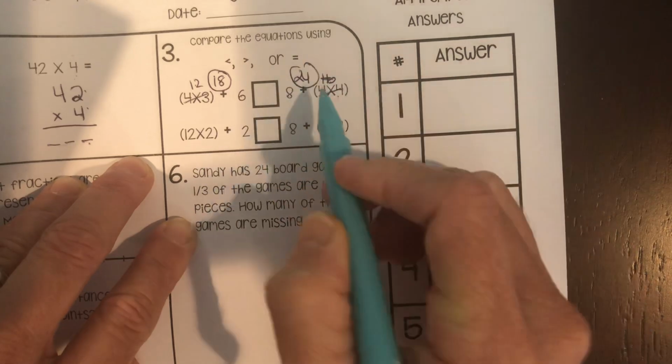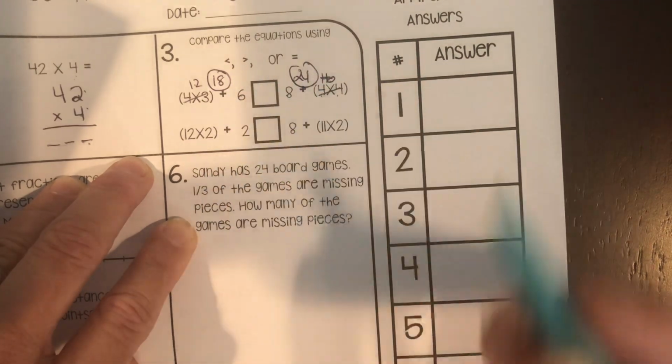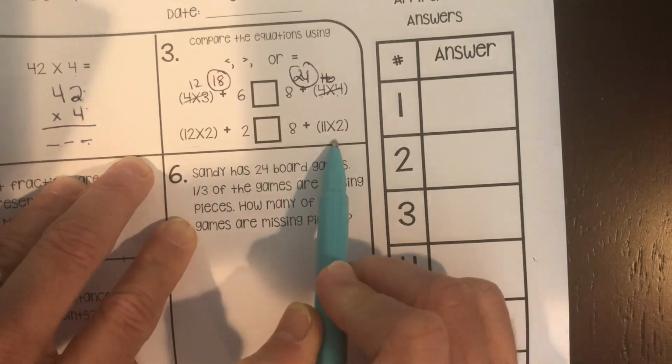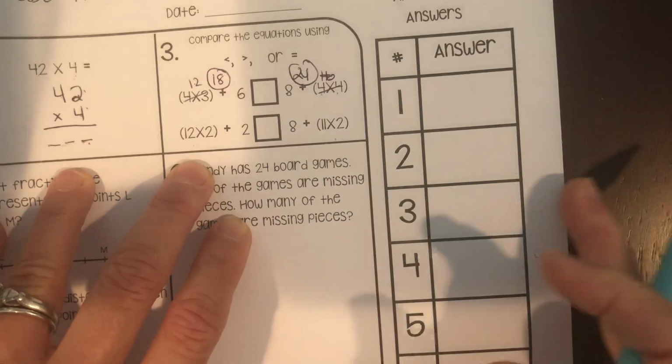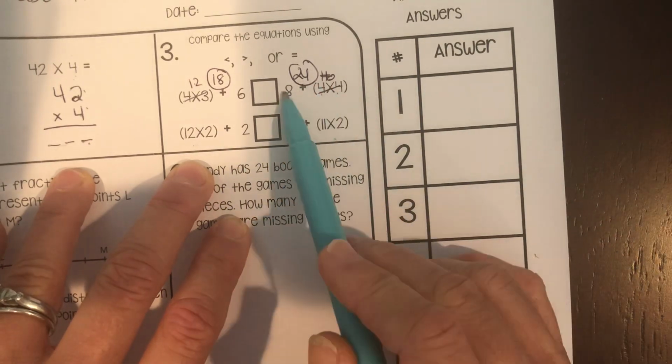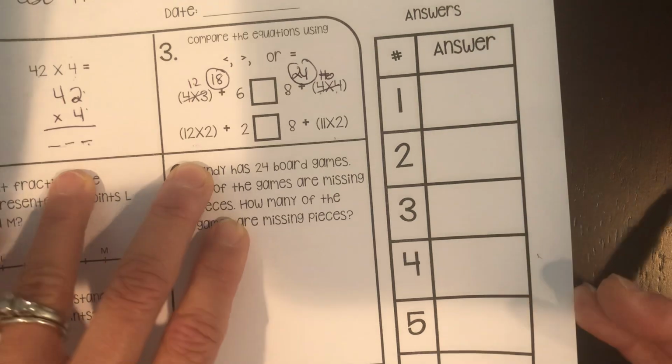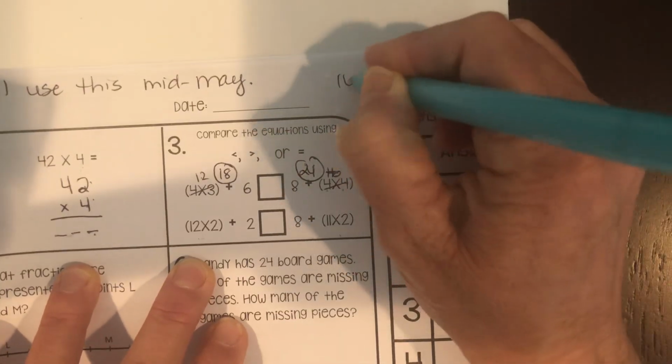Okay? So now you can decide which is greater than or less than. Do the same thing here and the same thing here. If you can't do the addition in your head, just flip it over. If adding 16 plus 8 in your head is not what you want to do, you can squeeze it in up here and write it up here, 16 plus 8.